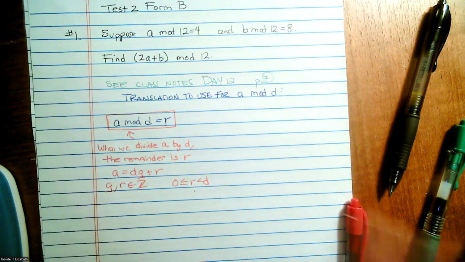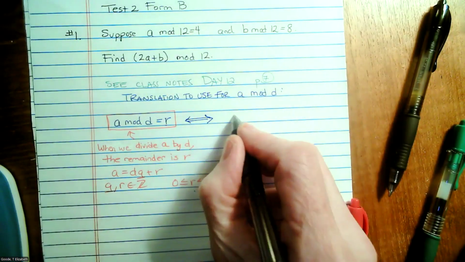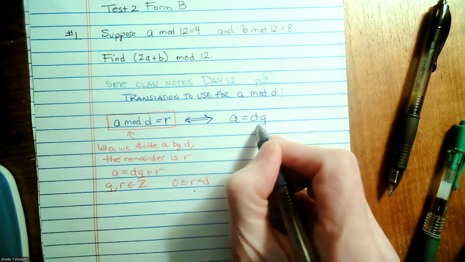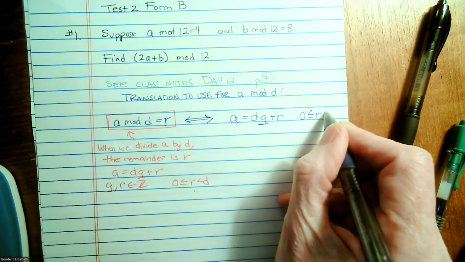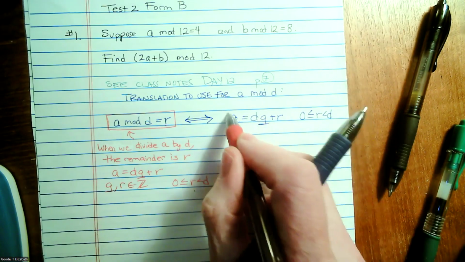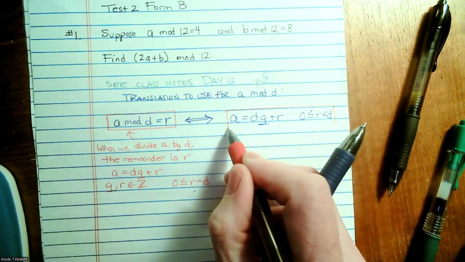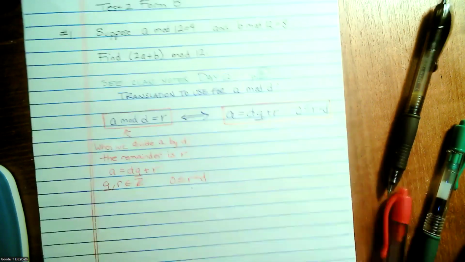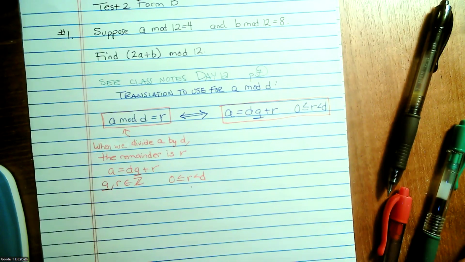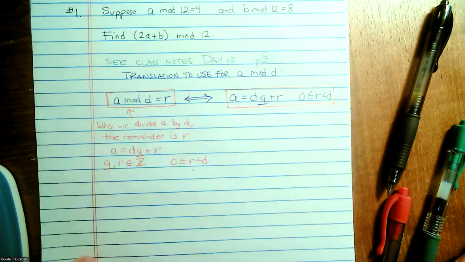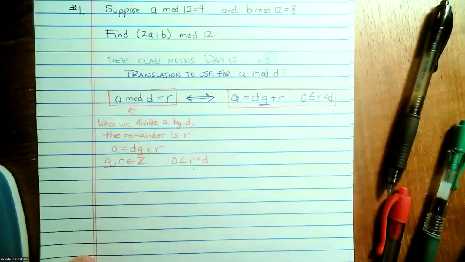That's true if and only if A equals DQ plus R, where 0 is less than or equal to R is less than D. So it's a direct translation to the actual quotient remainder equation, and we go back and forth using that.